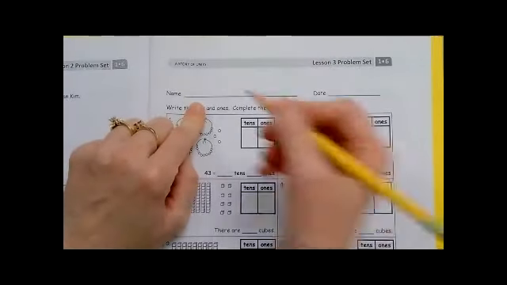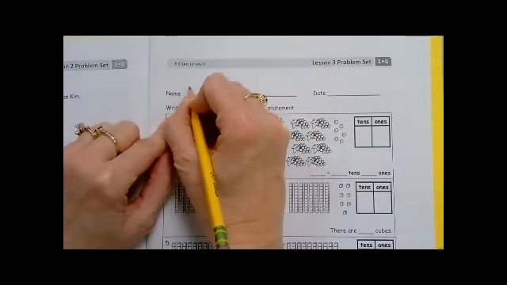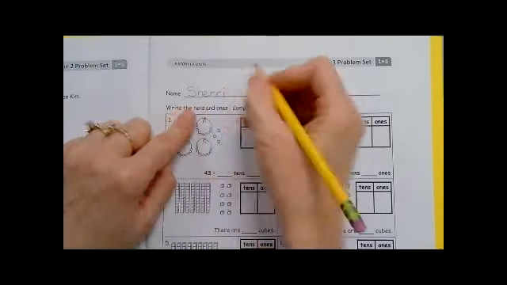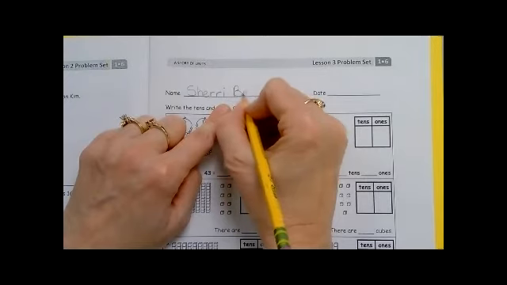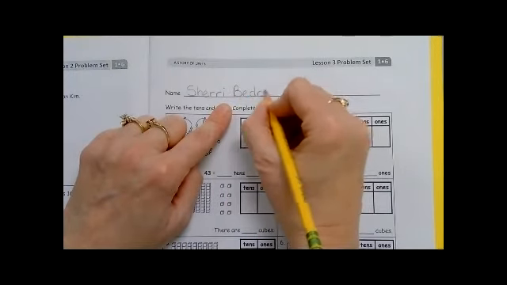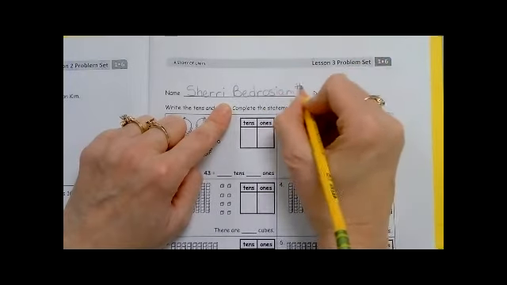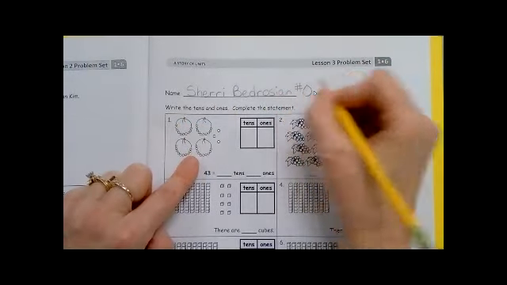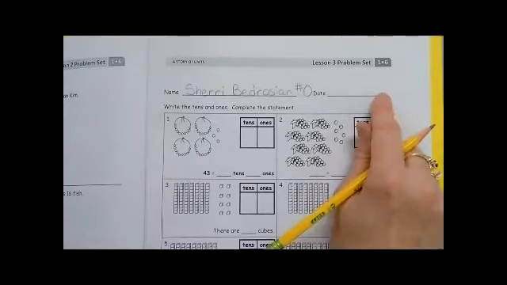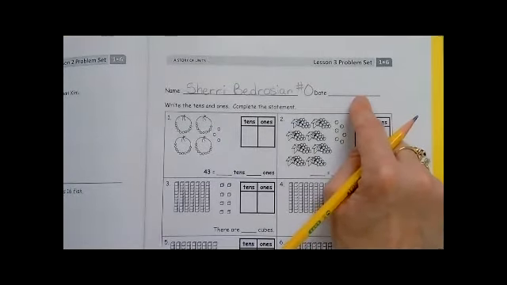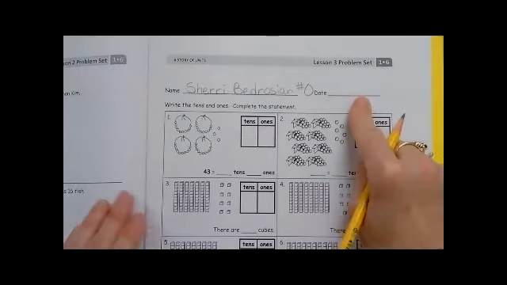Okay, class, let's begin by writing our first and last name, our number symbol, and our classroom number. We're not going to write the date together as a class. However, if you would like to write the date on your own, you may, but it's not required. Go ahead and pause the video now if you're not finished writing your name and number.